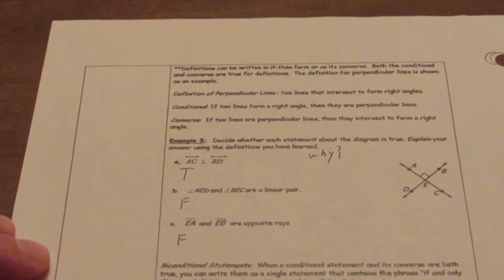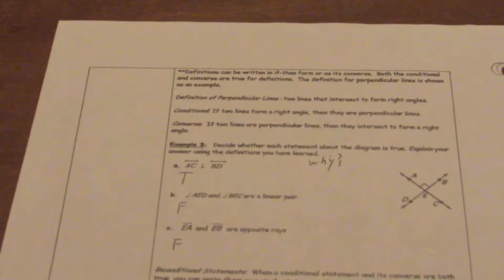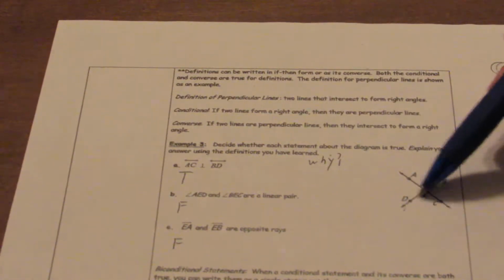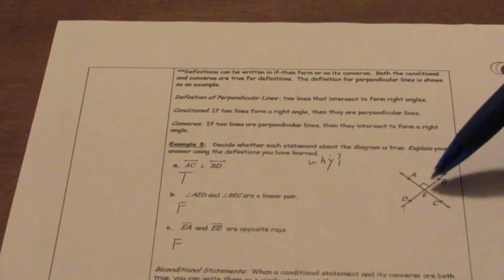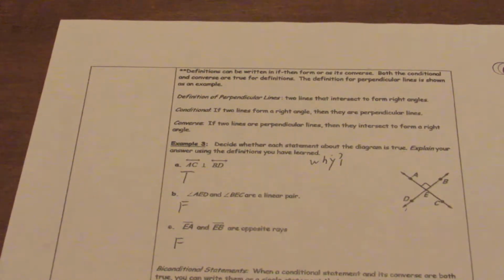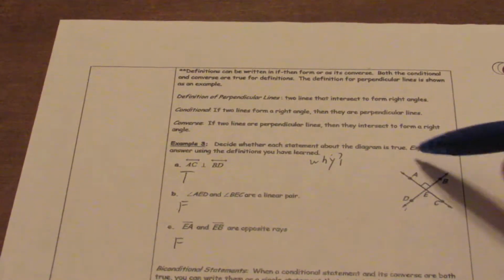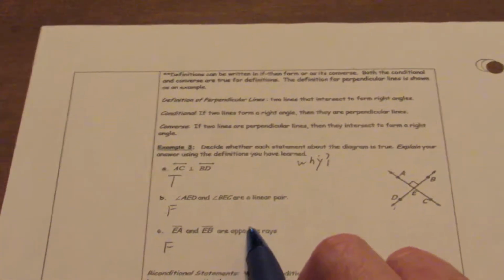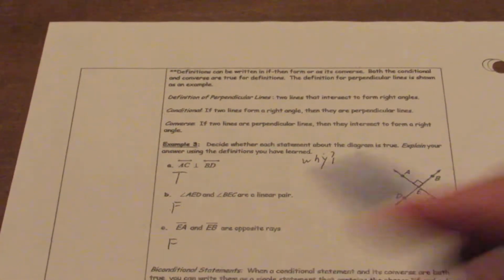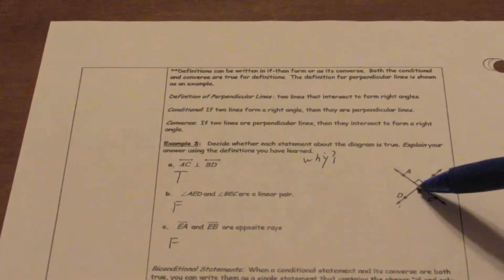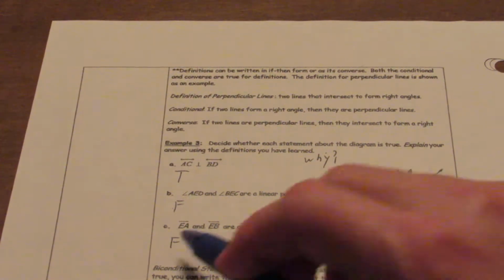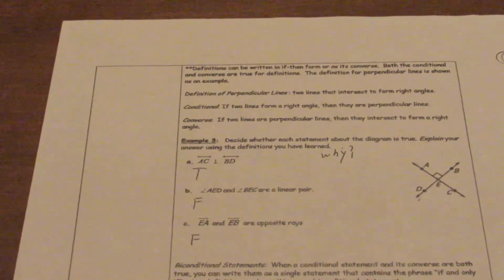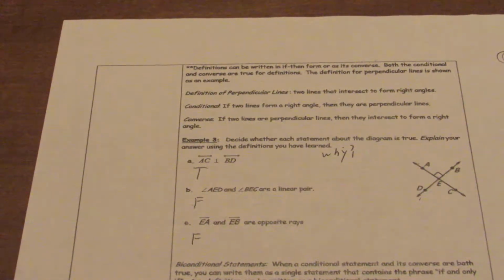Angle AED, which is this angle right here, and angle BEC are a linear pair. That's false. They're vertical angles, so they're not a linear pair. A linear pair would be AED and AEB. And then EA and EB are opposite rays. So EA goes here, EB goes that way. They have the same starting point, but they don't go in opposite directions, so those are not opposite rays.